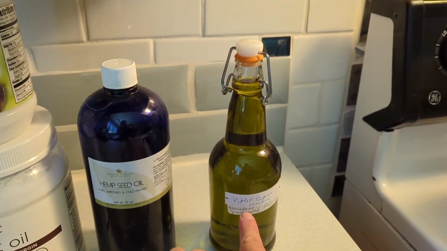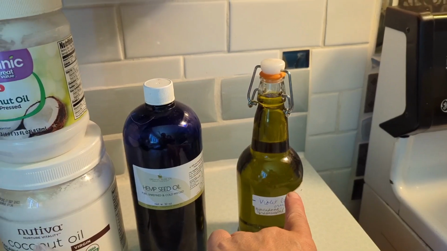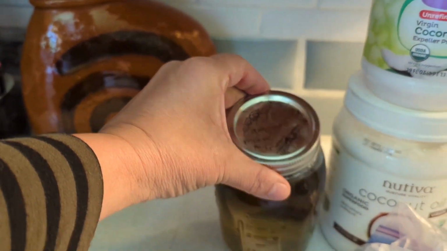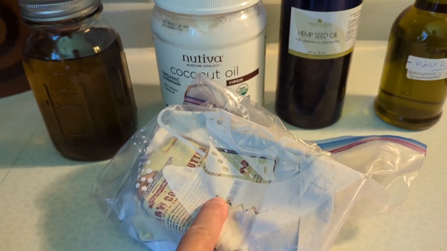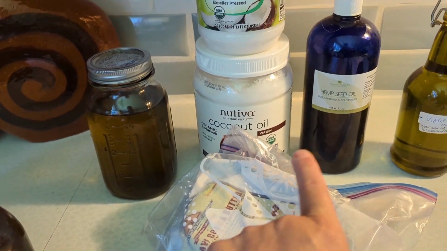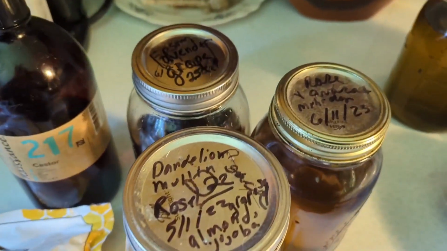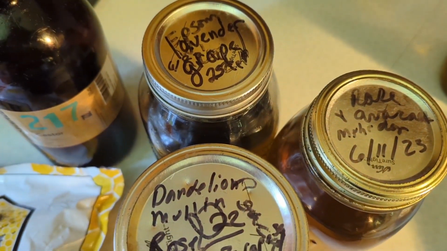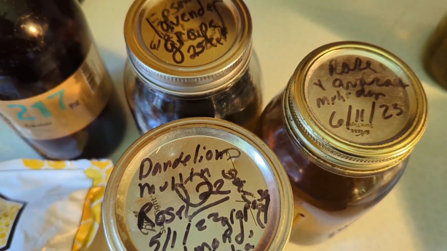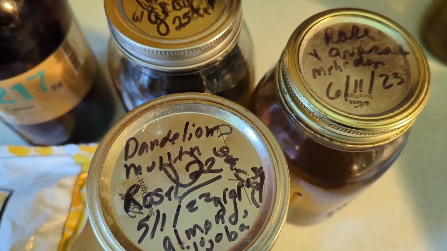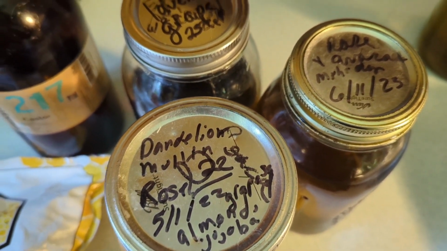This is violet and creepers. That one's in olive oil. And this one here is mint in avocado oil. I thought mint and the cocoa butter would go really good together. Got my hemp seed oil. This one is going to be the larger one. So we have lavender and grapeseed, rose and avocado, and then dandelion, mullein, and rose in almond and jojoba.